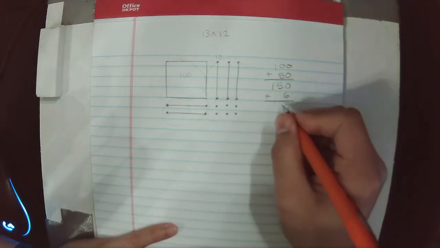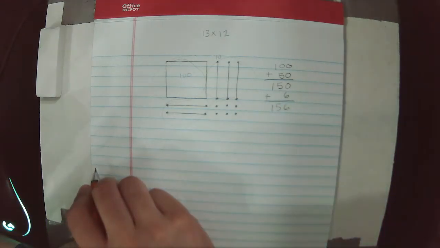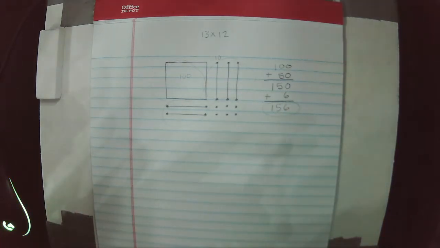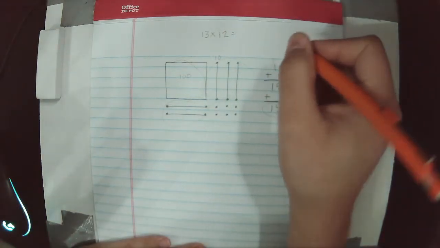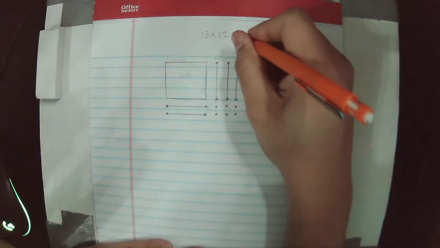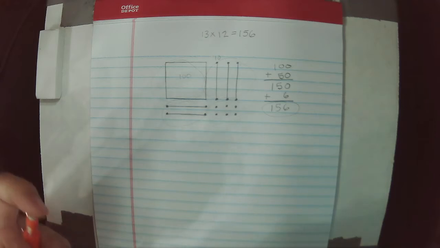Then 5 plus nothing would be 5. 1 plus nothing would be 1. And I have my answer. 156. So I can write that up here. 13 times 12 equals 156.